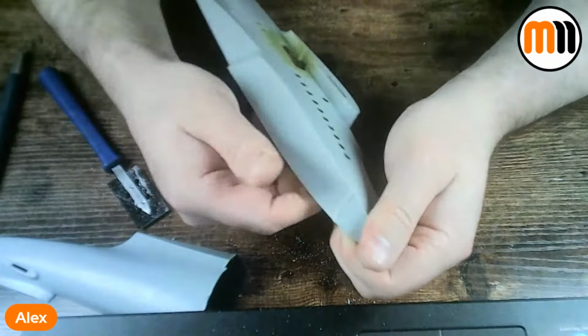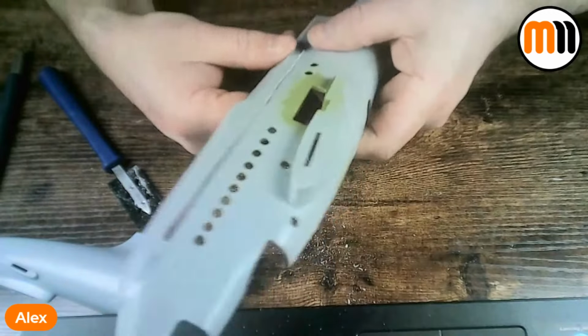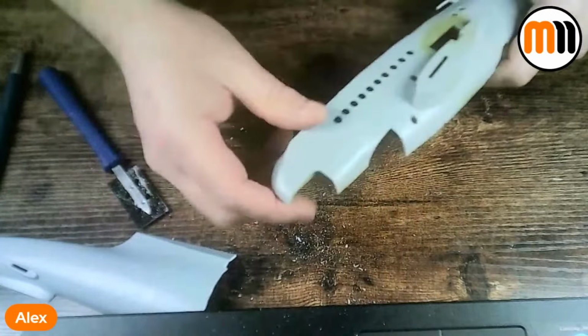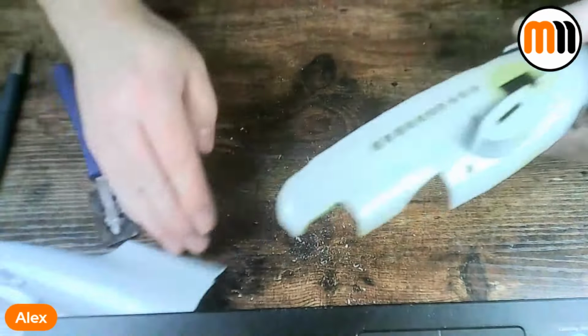Yeah, I'm not trying to saw all the way through there. It would be more dangerous to do that than just score and break it off.